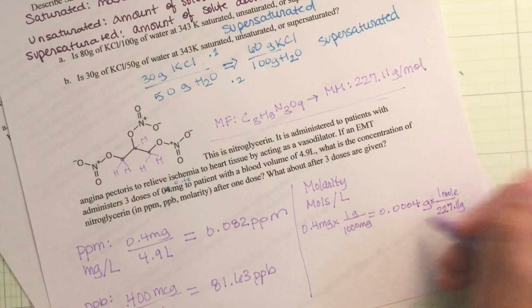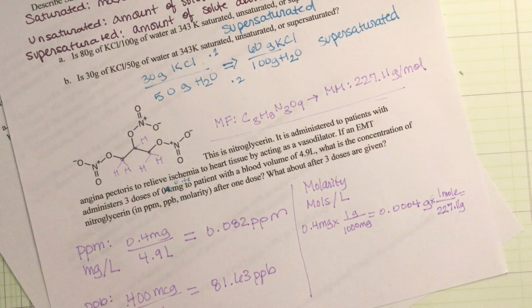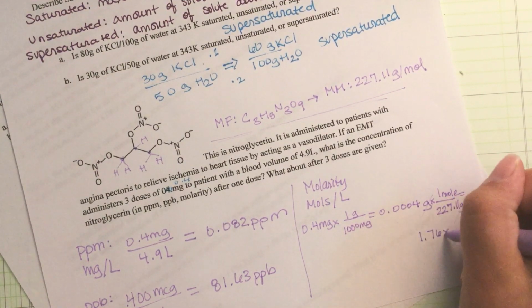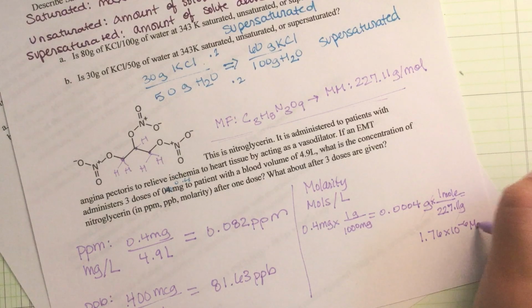This way we have our grams canceling out, and 0.004, so that's 3 zeros, 4, divided by 227.11 grams. We get 1.76 times 10 to the negative 6 moles.